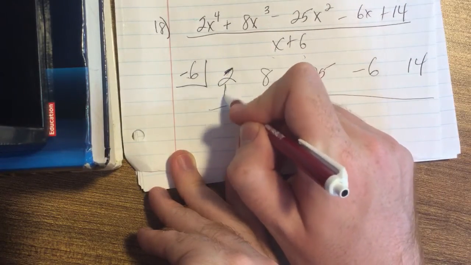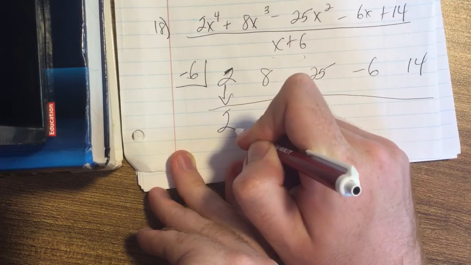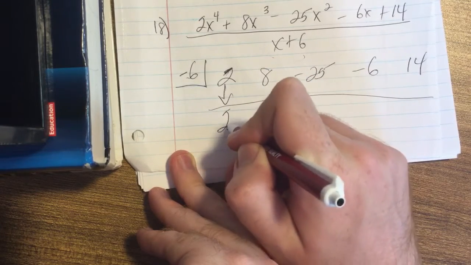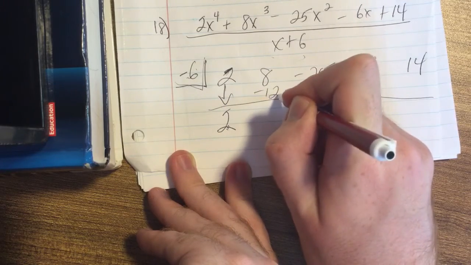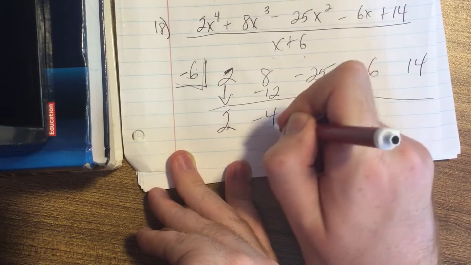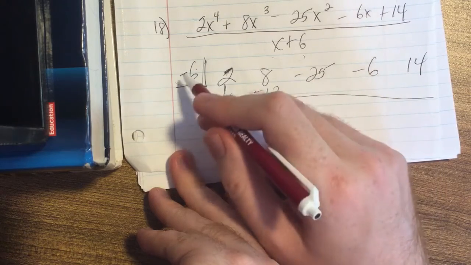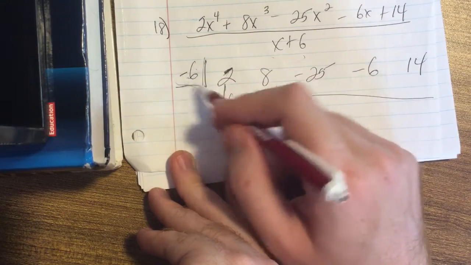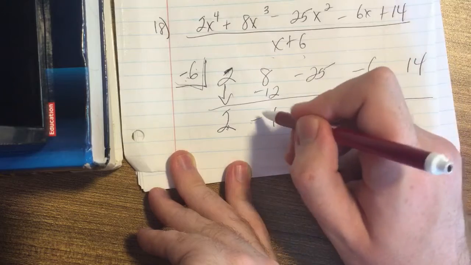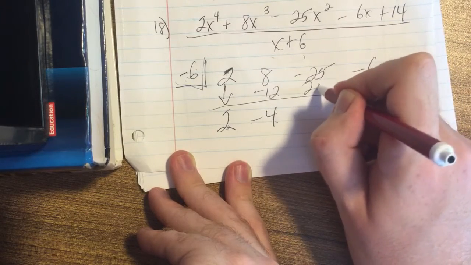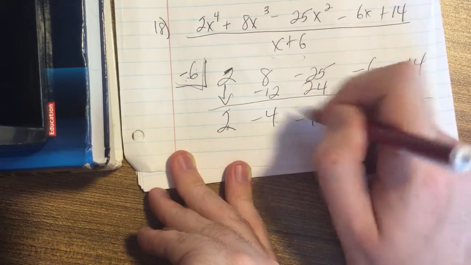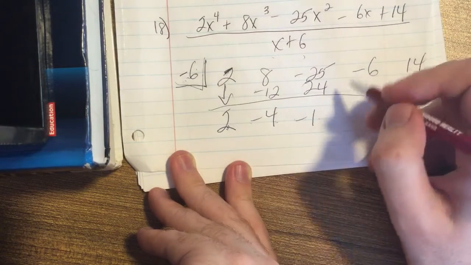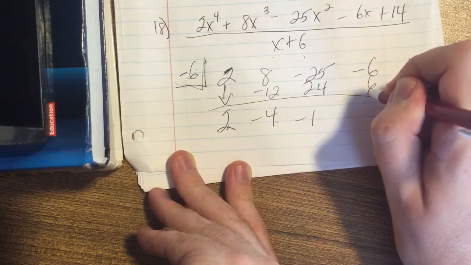Horizontal line, you're always going to bring down that first coefficient as is, so that's a 2. Then multiply that number by the number in the backwards L to get a negative 12. 8 minus 12 is negative 4. I now take the negative 4 and multiply by the number in the box, negative 6. That's going to be a 24 when multiplied. Negative 25 plus 24 is negative 1. Take negative 1, multiply by the number in the box. Negative 1 times negative 6 is positive 6.